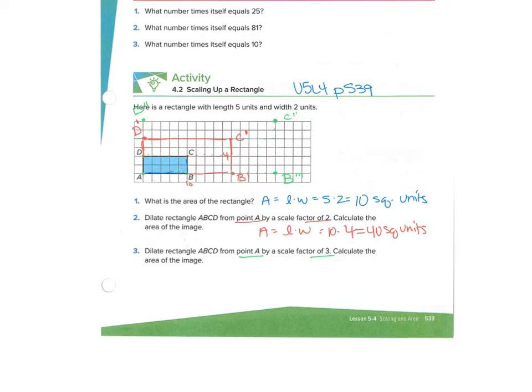And my C double prime is now also dilated away from my center A. And I have this green rectangle, which happens to be 6 by 15 units. So the area of that one is my 15 by 6, which would be 90 square units.